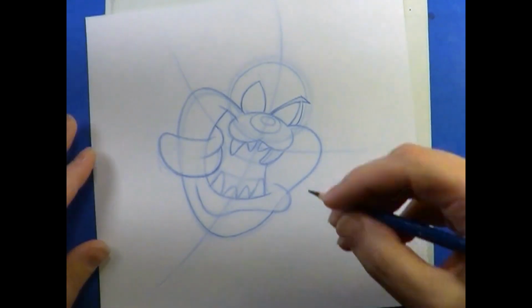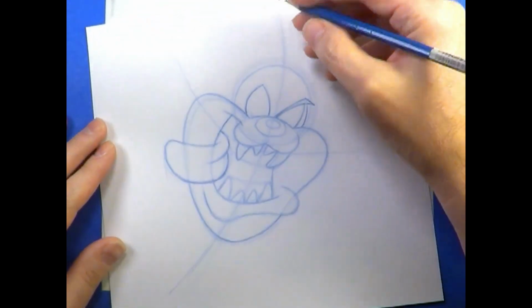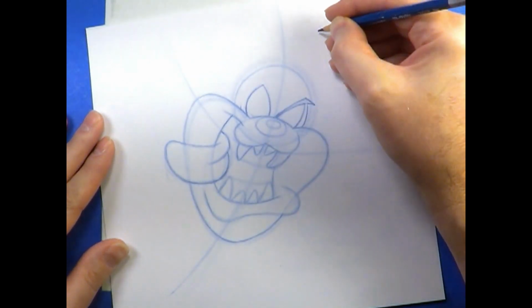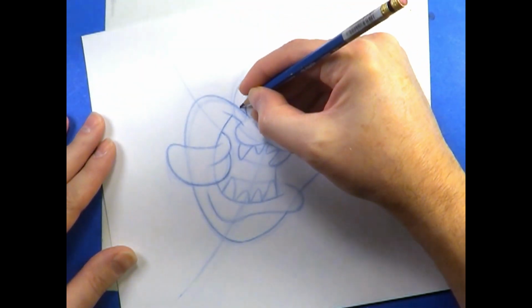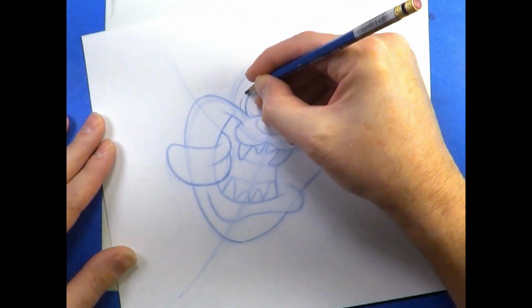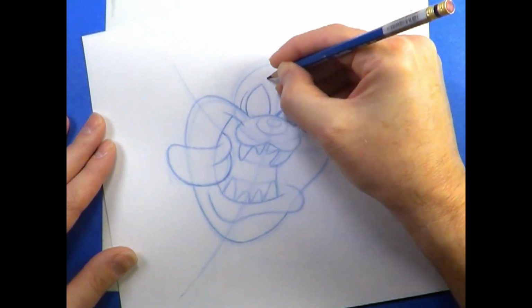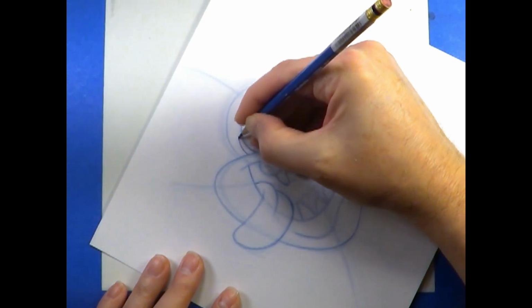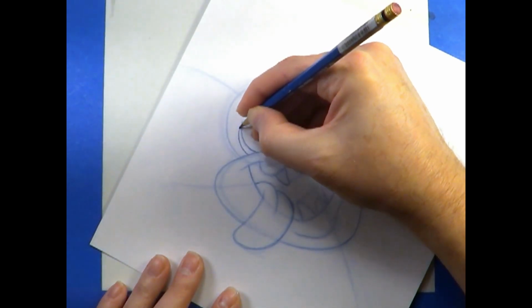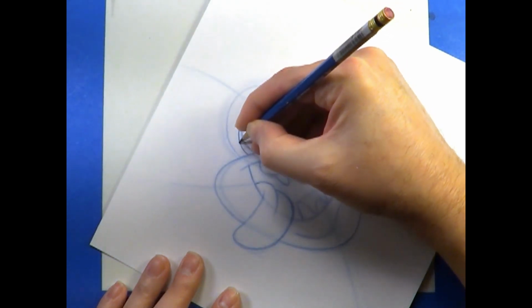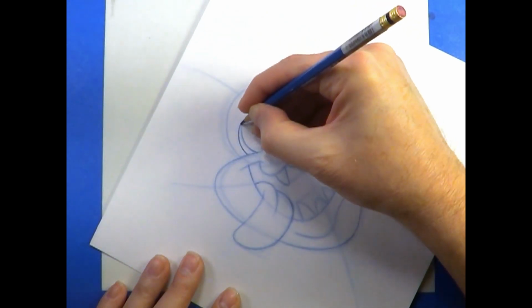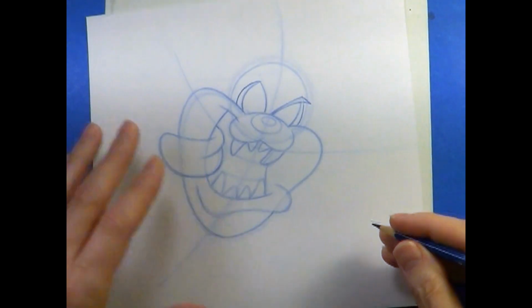Okay. Now over on this side, I'm going to notice that it's a little bit thicker here. So I'll put a mark there, and then as I draw this curve upwards, I want it to become closer and skinnier right here like that, as you can see. Okay, and I'm feeling good about that.